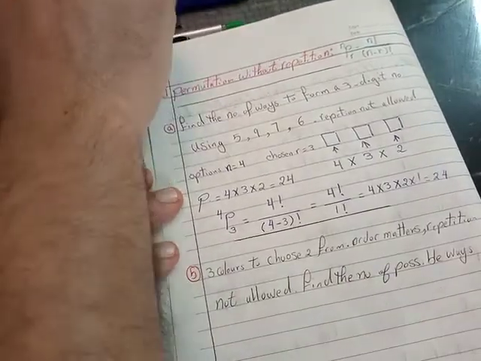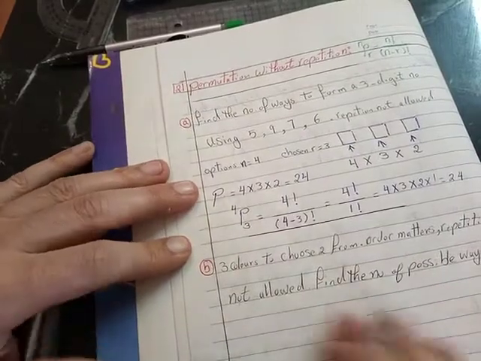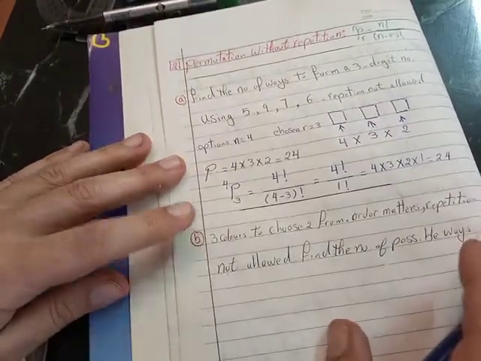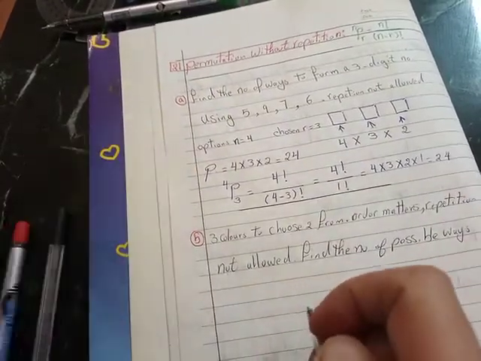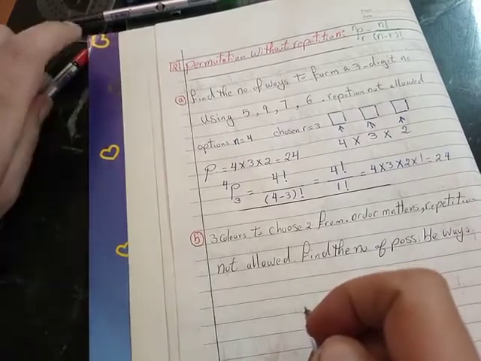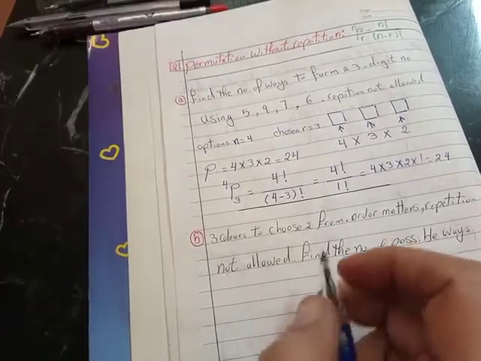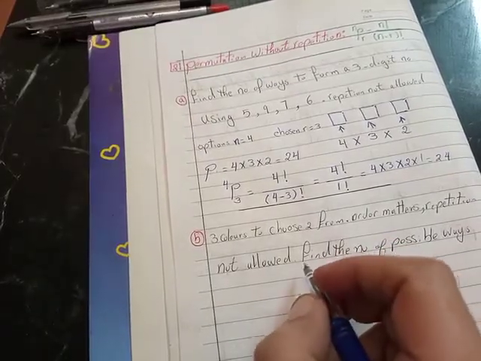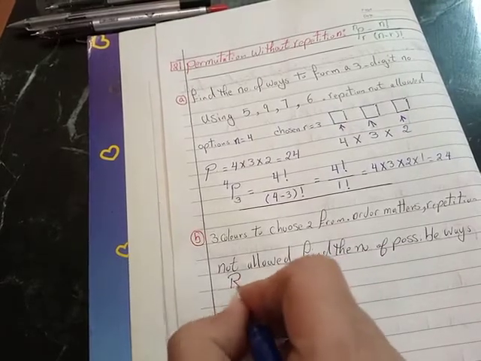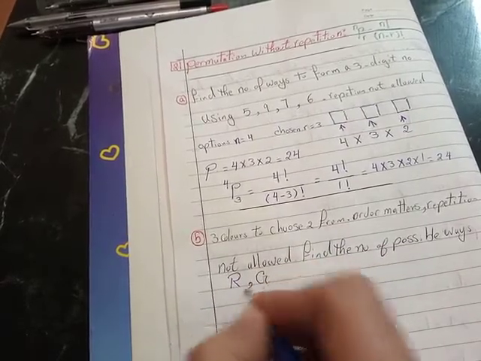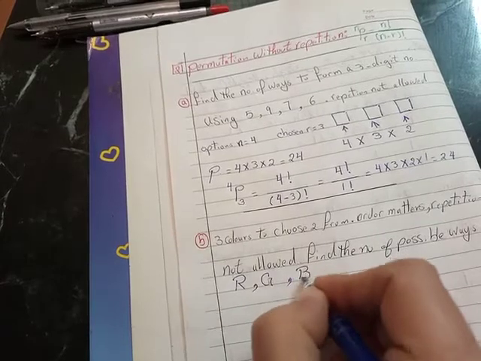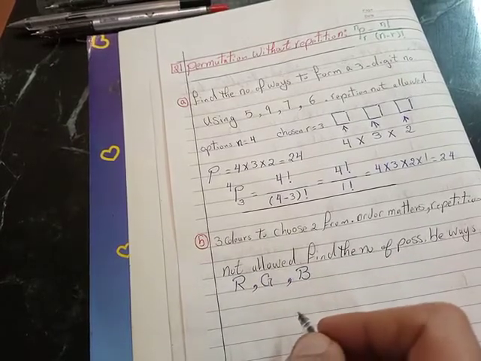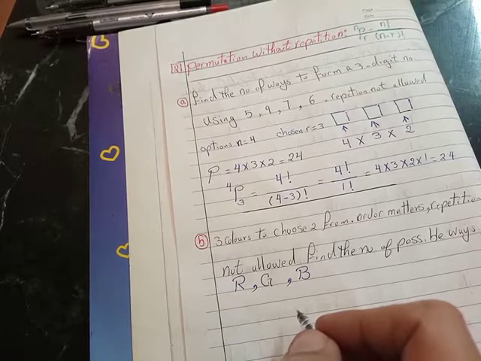Okay, we will name these colors again. We will do them manually if we can, and then we do them with the rule to check if it is right or wrong. So let's name these 3 colors: red, green, and blue. We are choosing 2, and order matters, so it's permutation and there is no repetition.